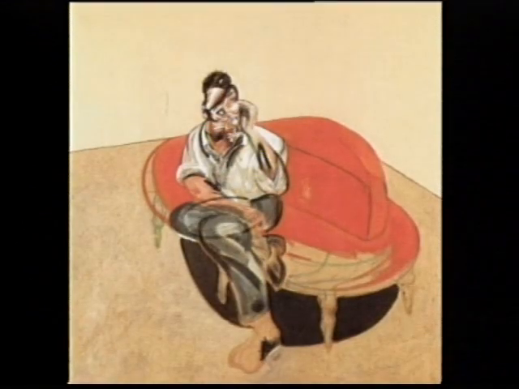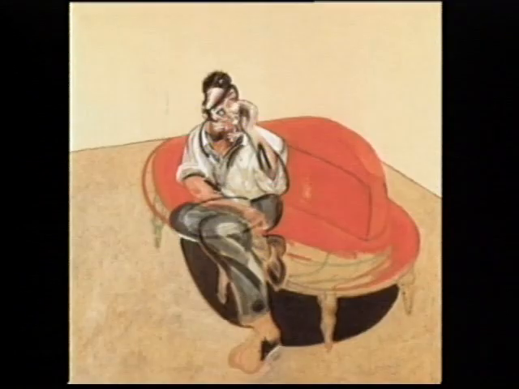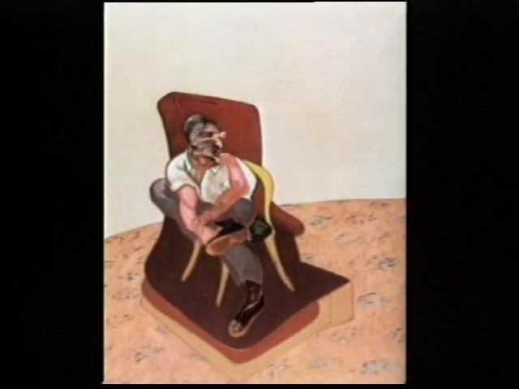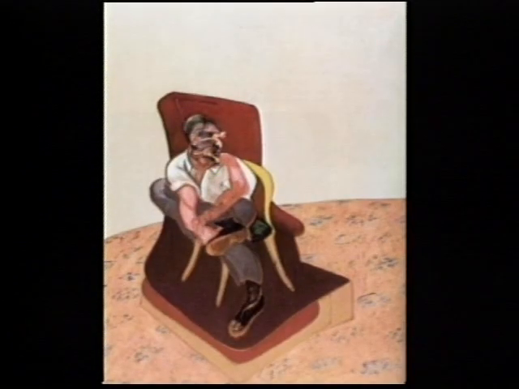Portrait of Lucian Freud on an orange background of 1965. Three studies for a portrait of Lucian Freud, 1966.